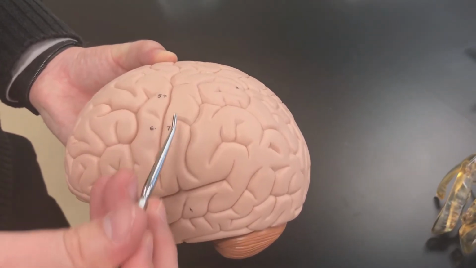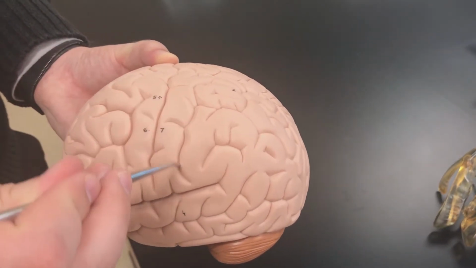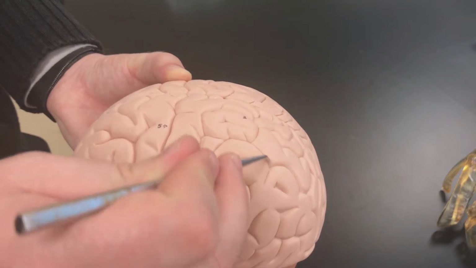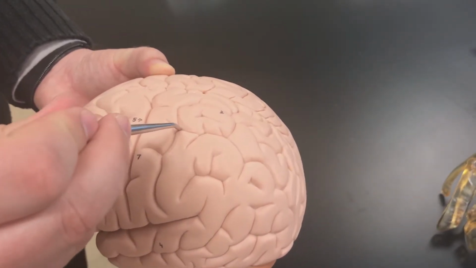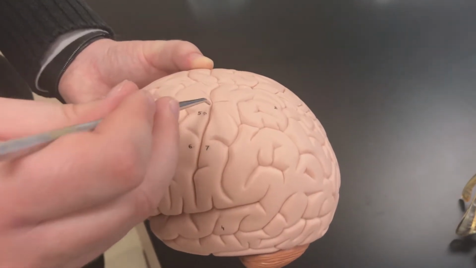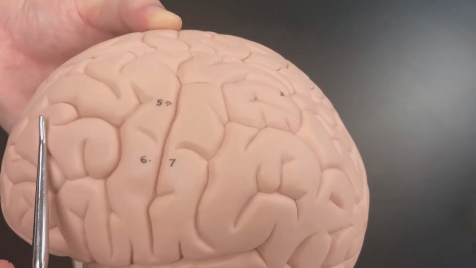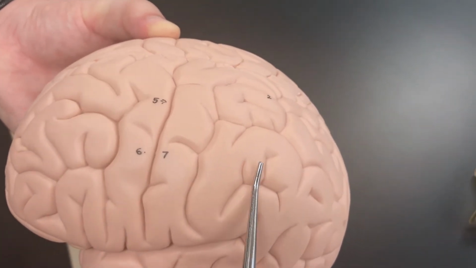So the gyrus is the above portions, and the sulcus is going to be the pit or the divot in between the gyri. This allows you to have a lot of surface area as they fold on top of each other. So with this one, number 5, being the sulcus, this is going to be the border between the frontal lobe and the parietal lobe.